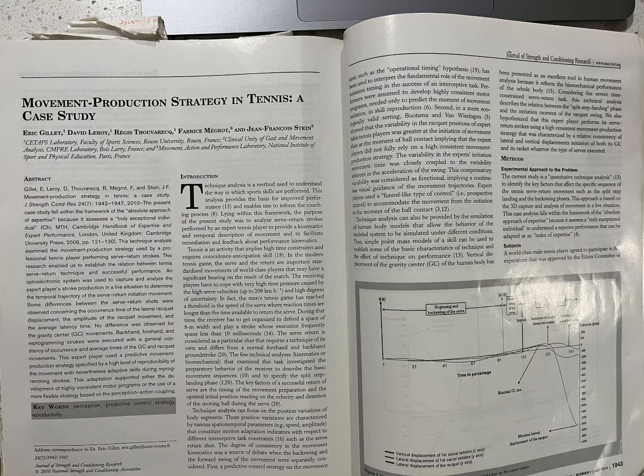Technique analysis can focus on the position variance of body segments. These position variations are characterized by various spatiotemporal parameters, speed, amplitude, that constitute motion adaptation indicators with respect to different interceptive task constraints, such as the serve return shot. The degree of consistency in the movement kinematics was a source of debate when the backswing and the forward swing of the movement were separately considered.